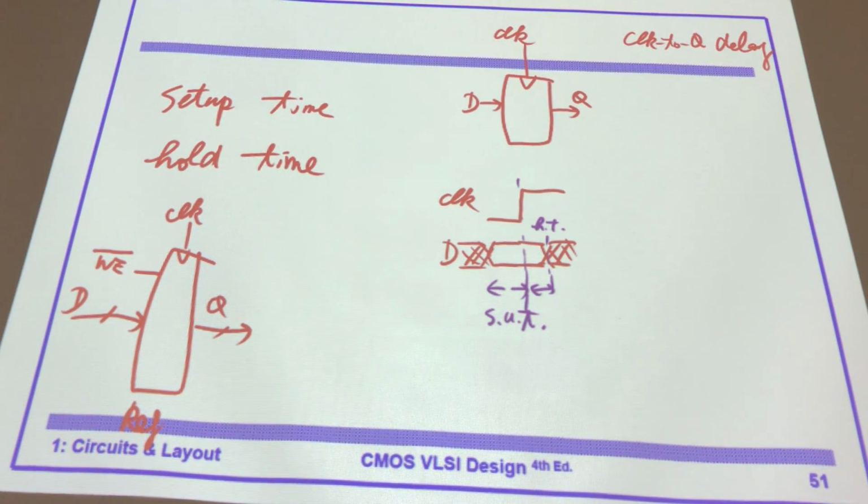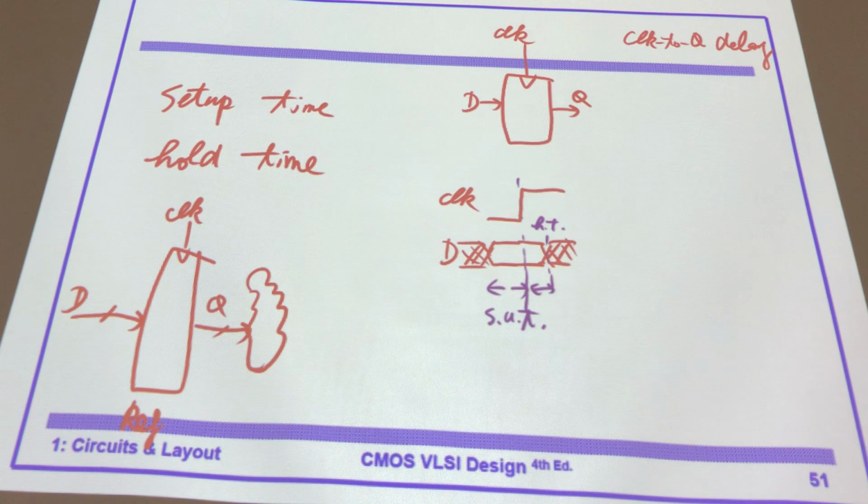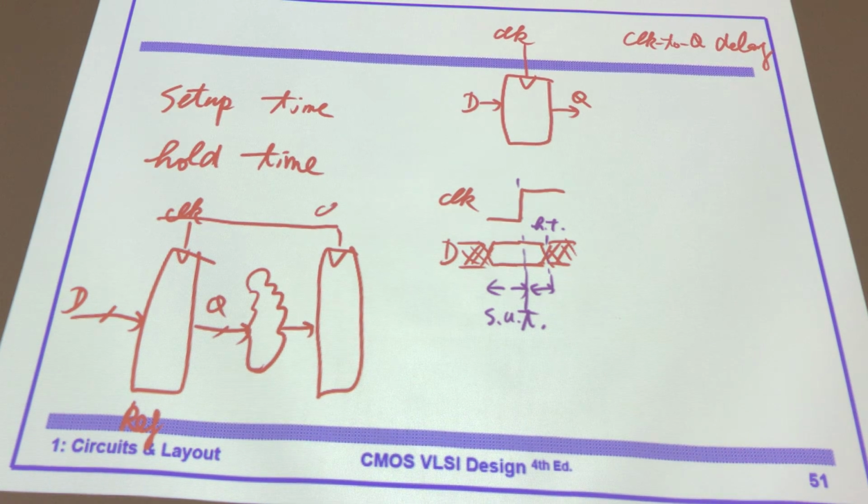When you design a circuit, let's say you have two registers like this. You have some combinational circuit with clock, another register, clock.